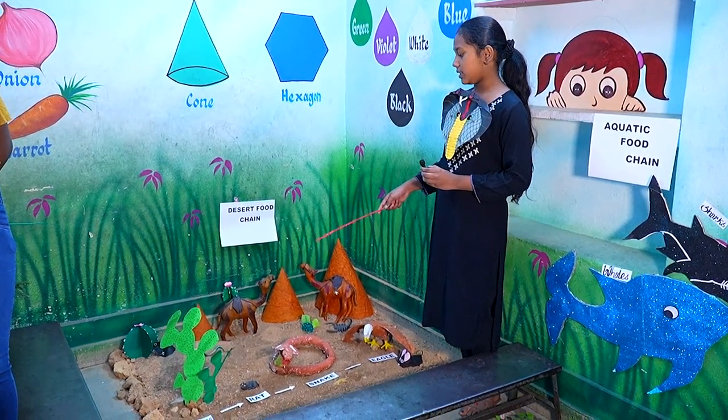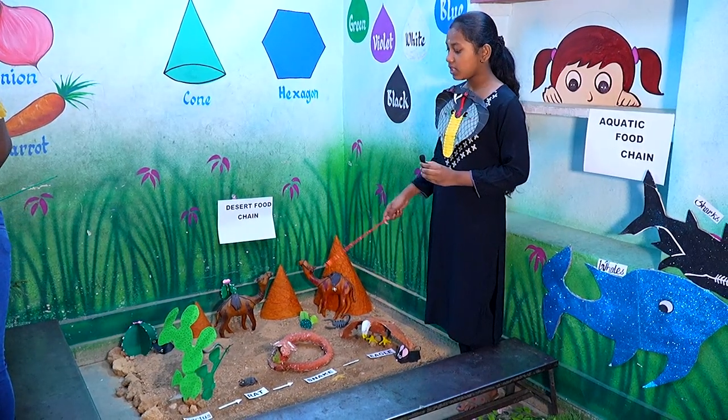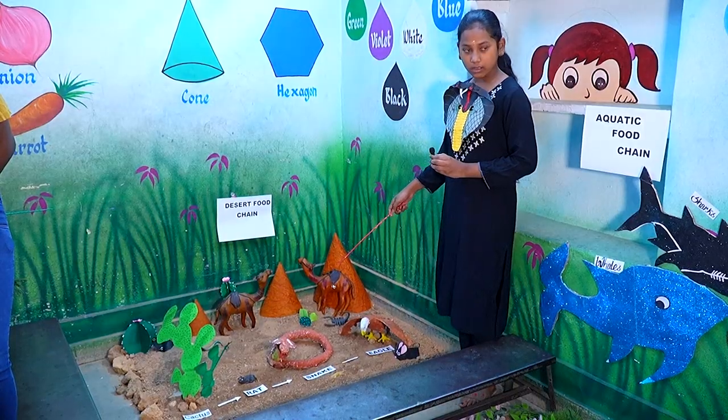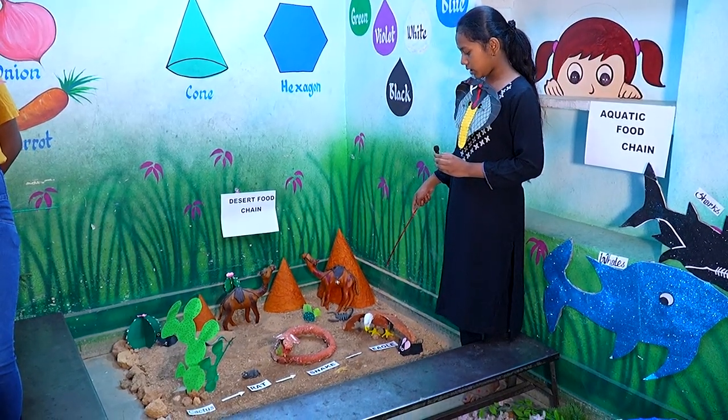Welcome to Desert Food Chain. This is a model of a desert food chain. Here, cactus is eaten by rat, rat is eaten by snake, snake is eaten by eagle.